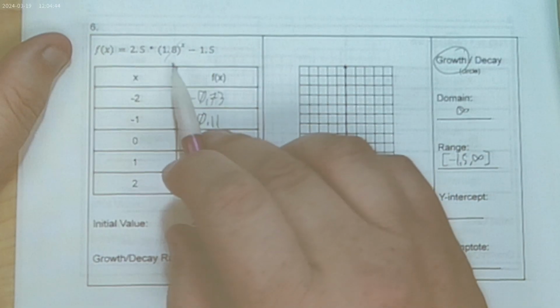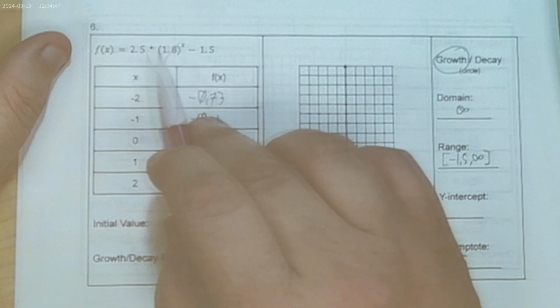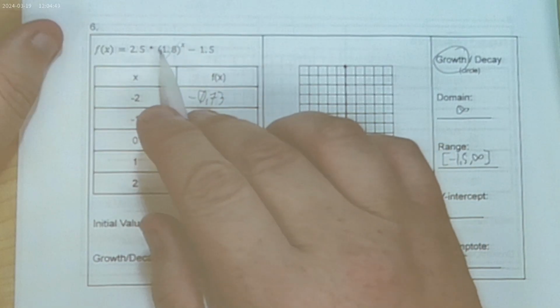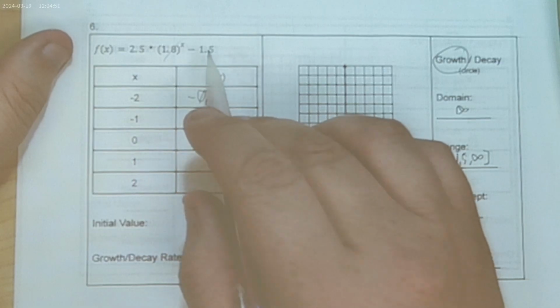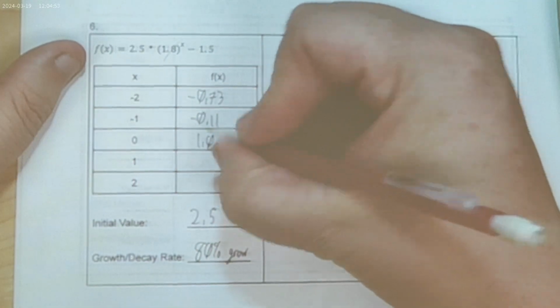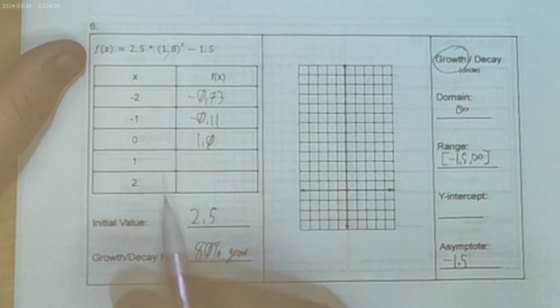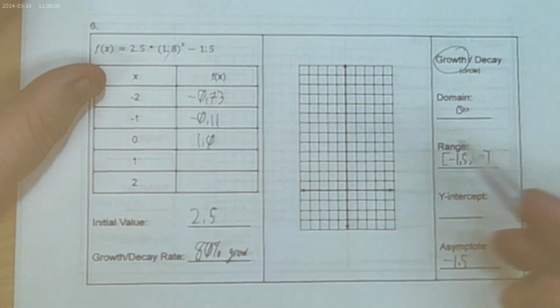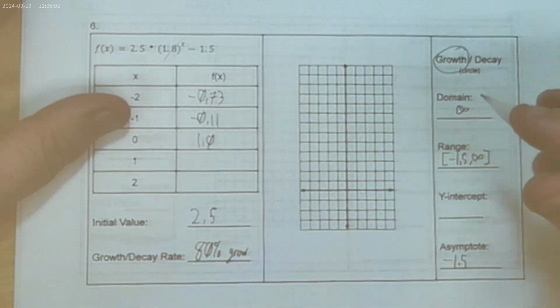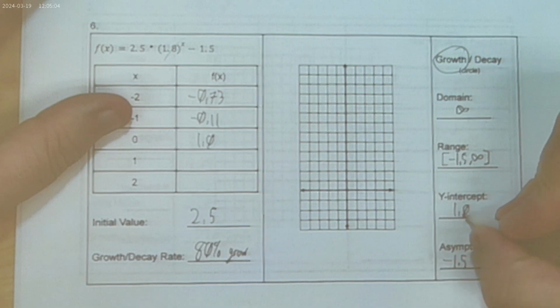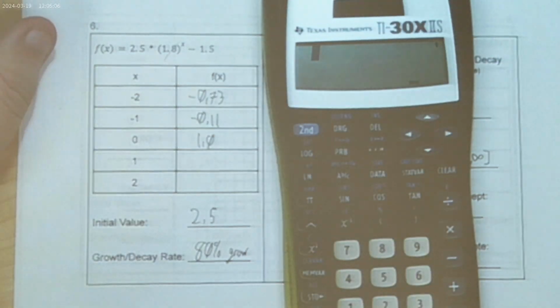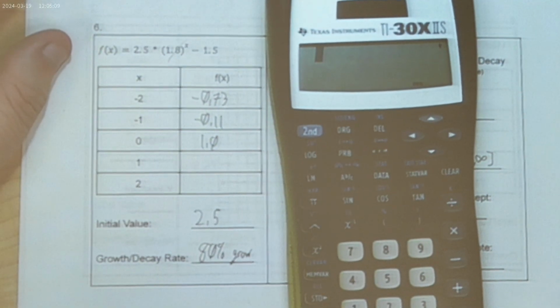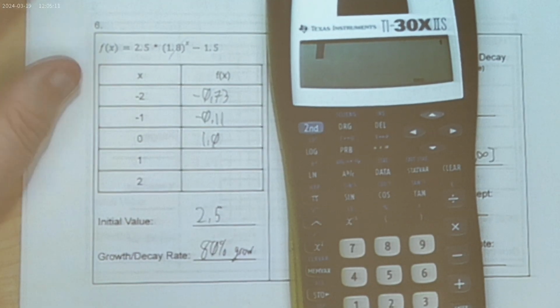X equals 0. Again, we should be able to do this in our heads by now. X equals 0 means that this term is going to be equal to 1, and so 2.5 times 1 is equal to 2.5, and then we subtract 1.5 and that gives me 1.0. And with x equals 0, that is our y-intercept. You don't have to put the 0.0 in there like I did. I just chose to because I've got so many other decimals everywhere else.